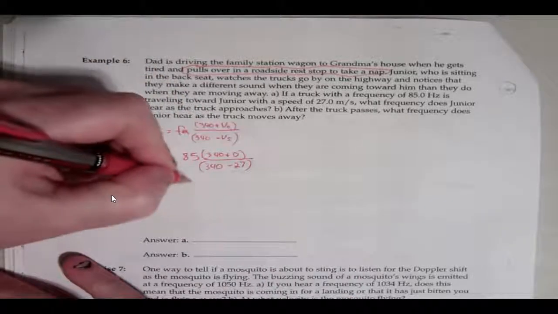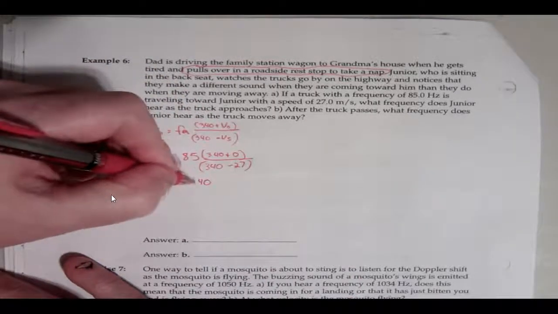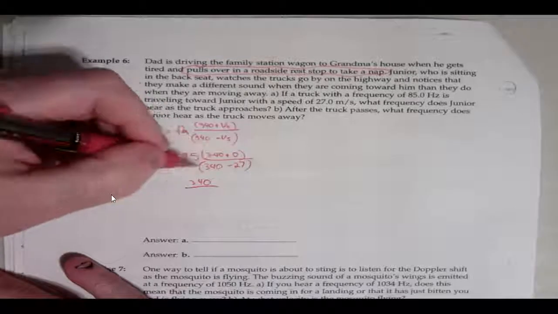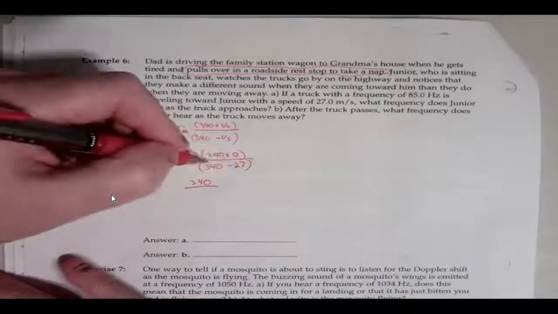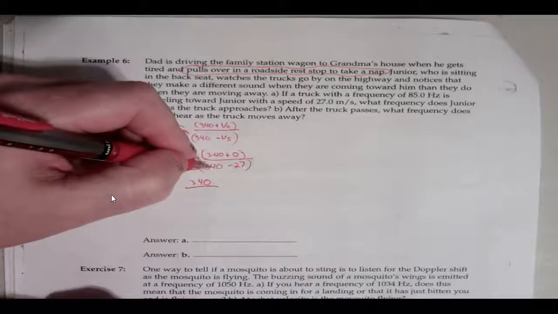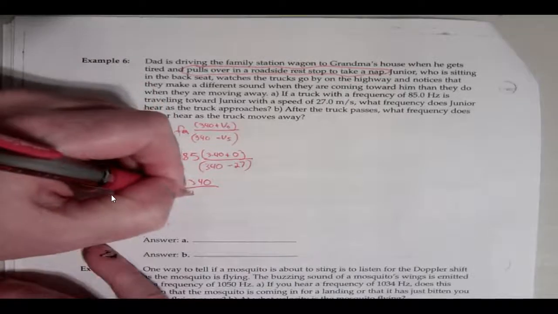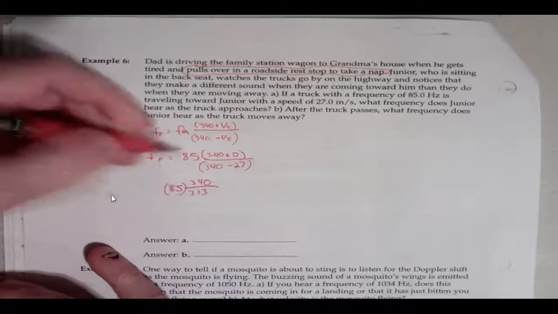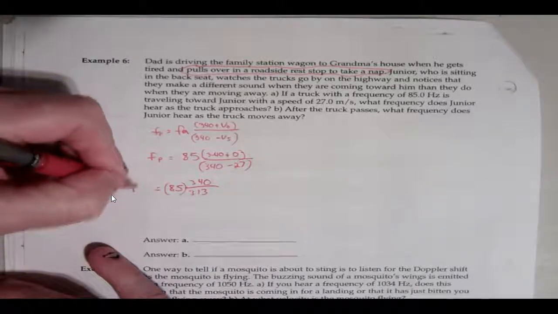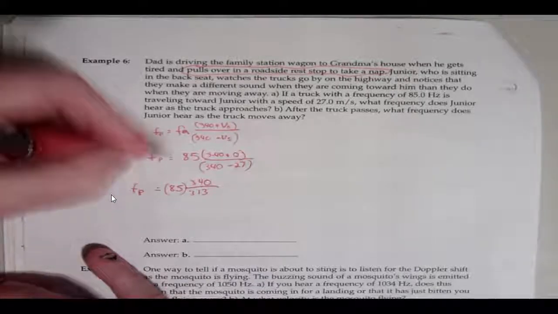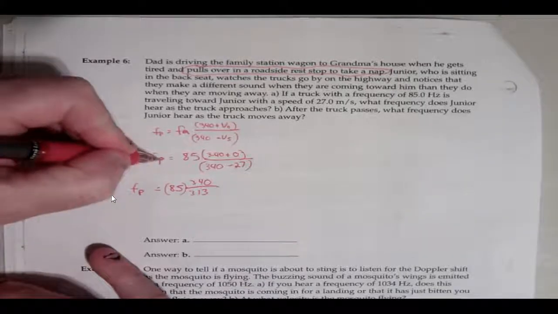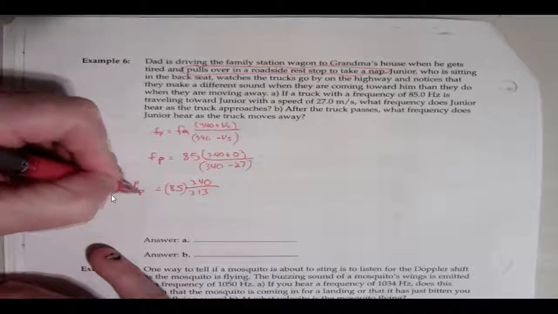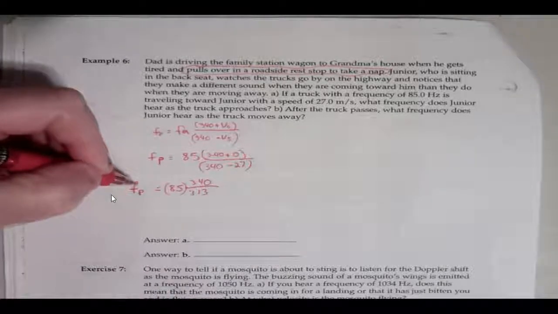So essentially it's going to be 340 over, because this one's 0, 340 minus 27 is 313, times 85 equals the perceived frequency. I keep thinking this is an F, but it's a P, right? So that's an F, that's a P. So perceived frequency.